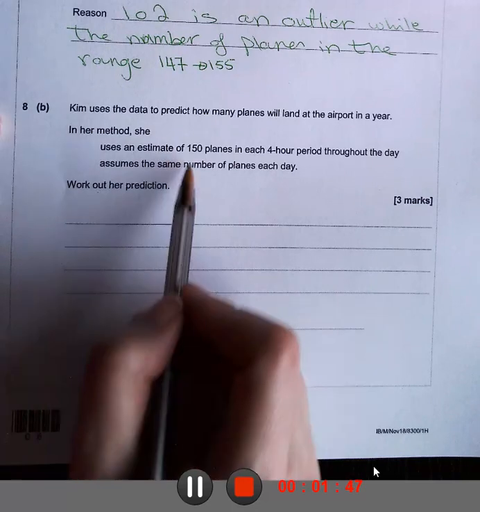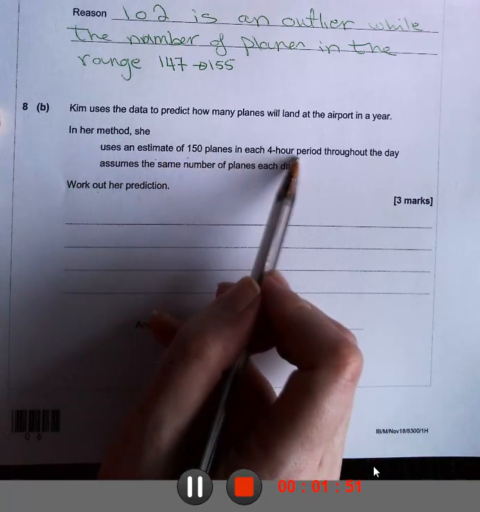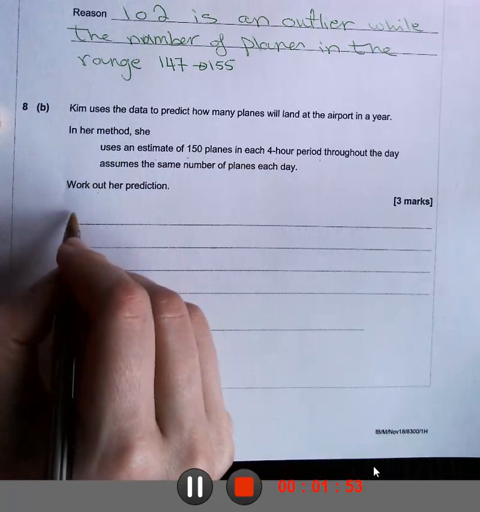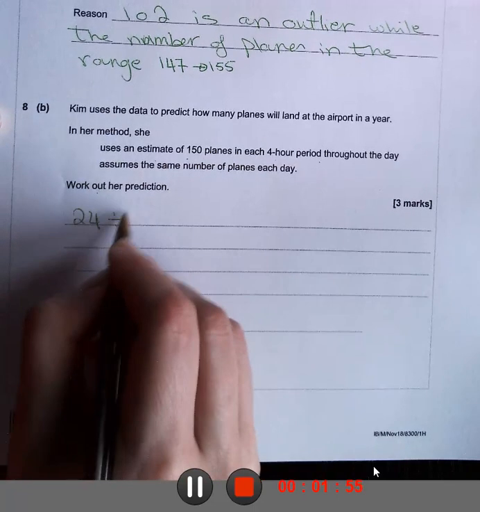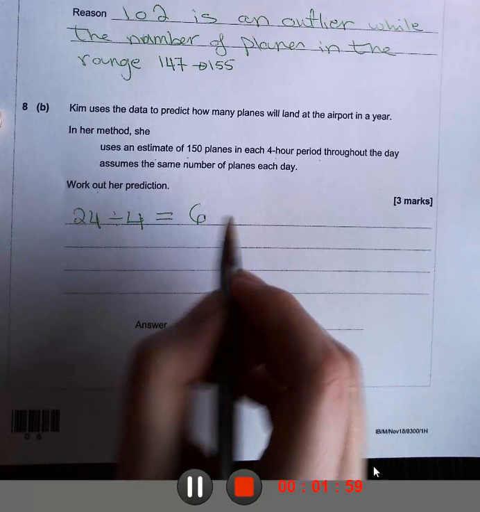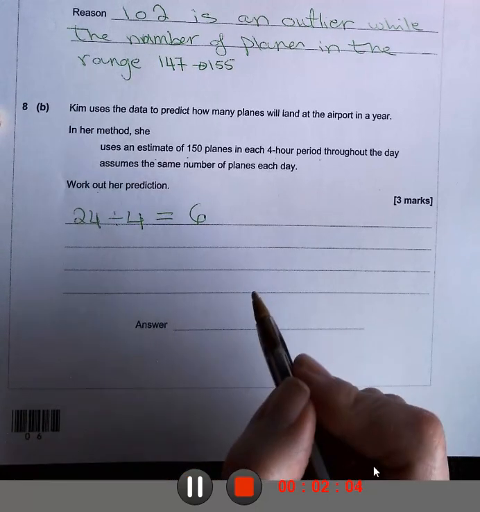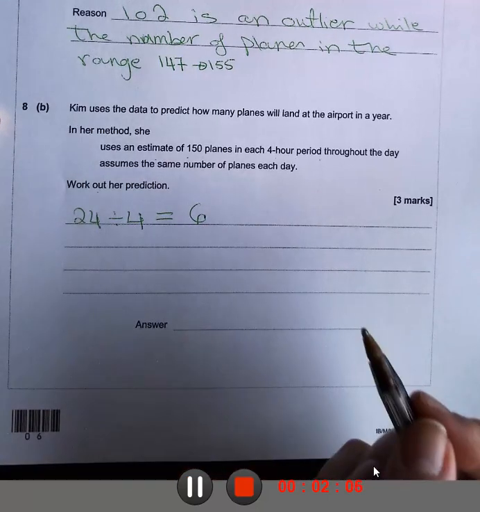So when they tell us that we have an estimate of 150 planes in each 4-hour period, it means we need to divide 24 by 4, and the answer is 6. The reason we did that is that 6 is how many times 150 planes will land.